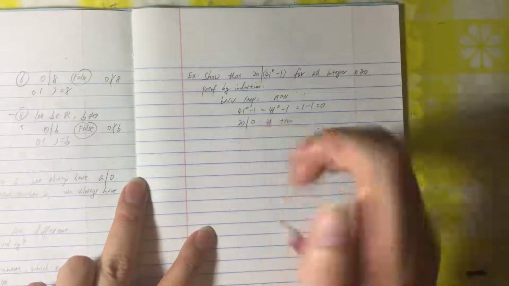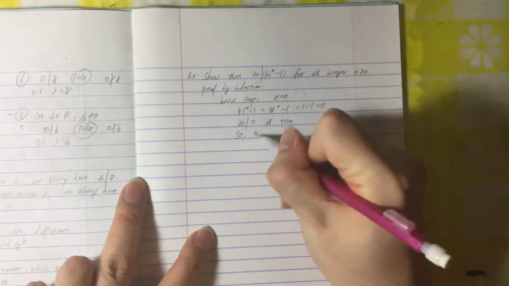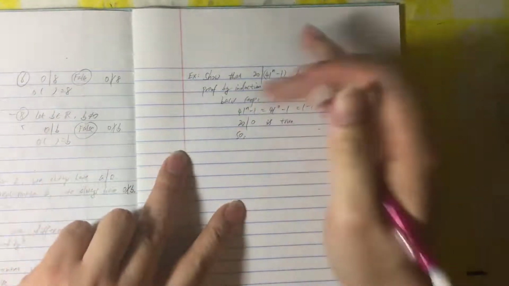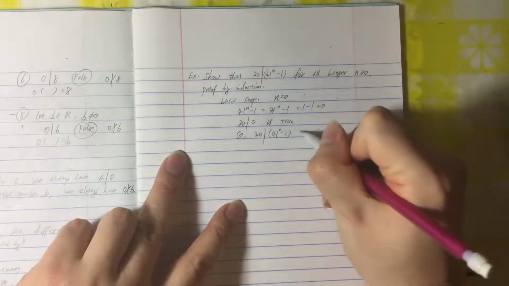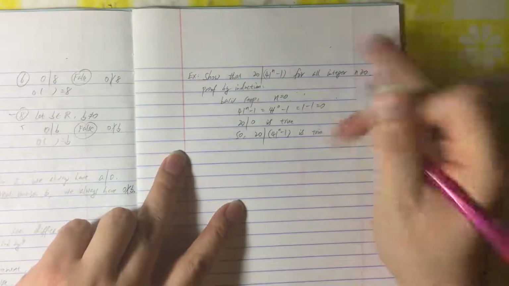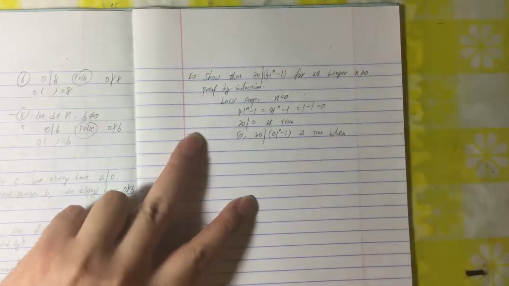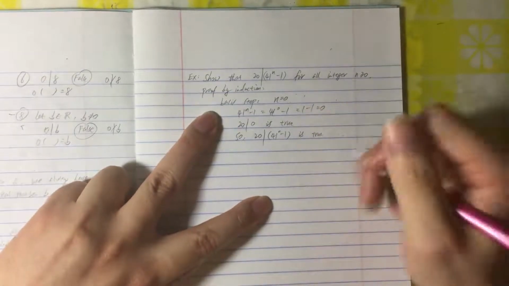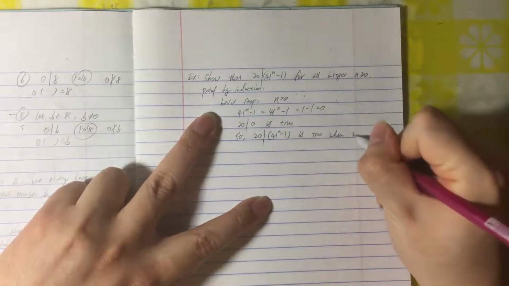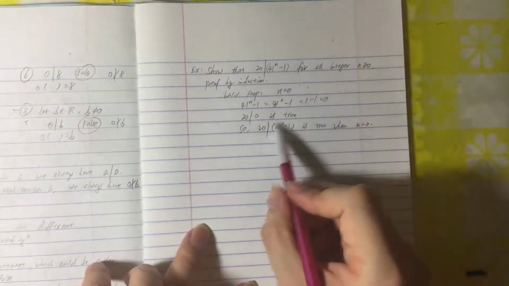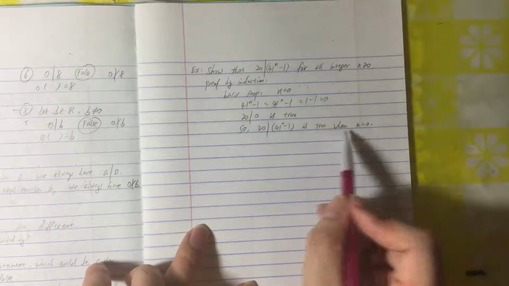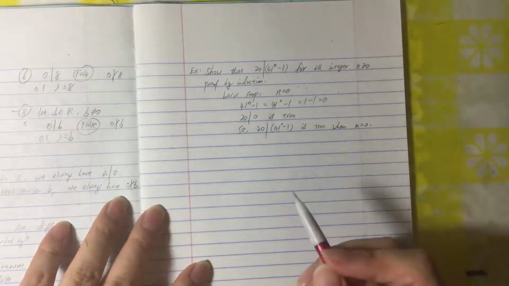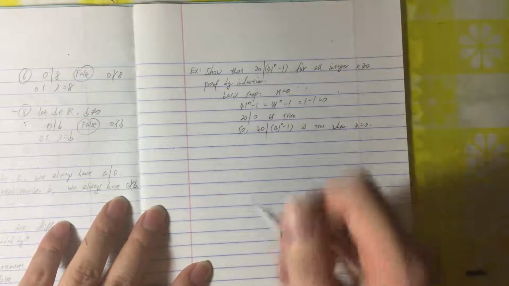So 20 divides 0. This is true. Every real number divides 0. So the statement 20 divides 41 to the power n minus 1 is true when n is 0. When n is 0, this number is 0, and 20 divides 0 is true. So this statement is true when n is 0. That's the basis step. Next, the inductive step.